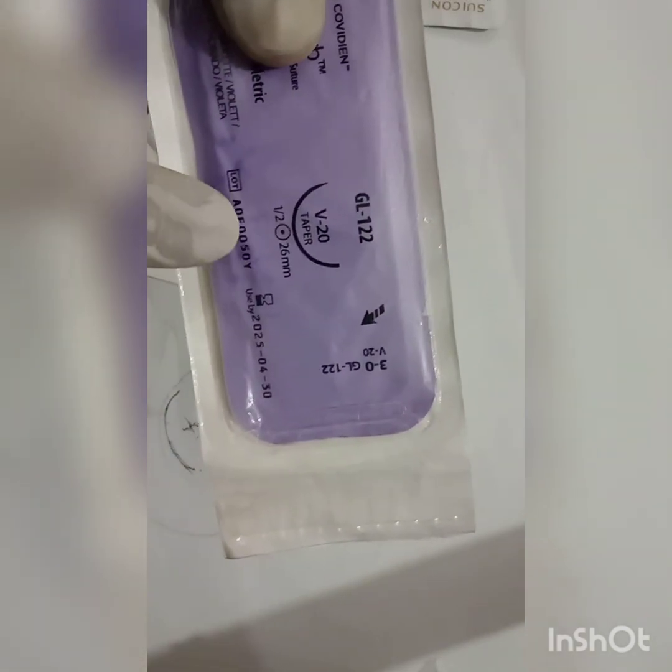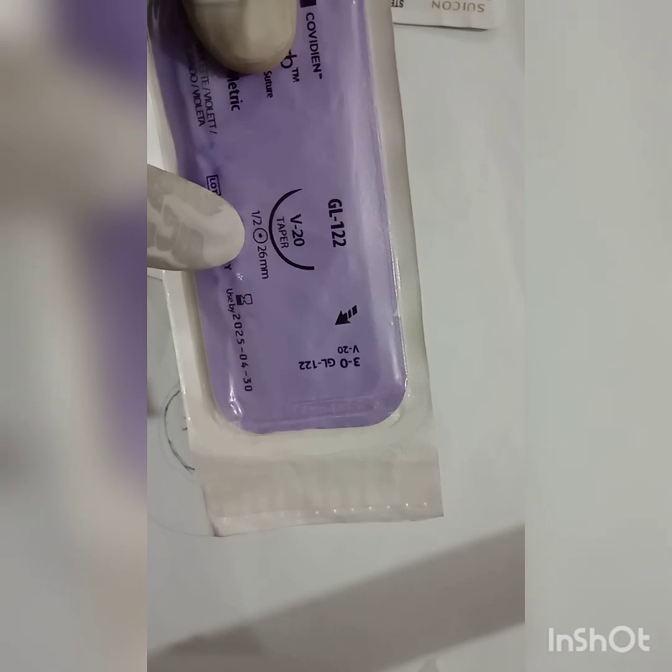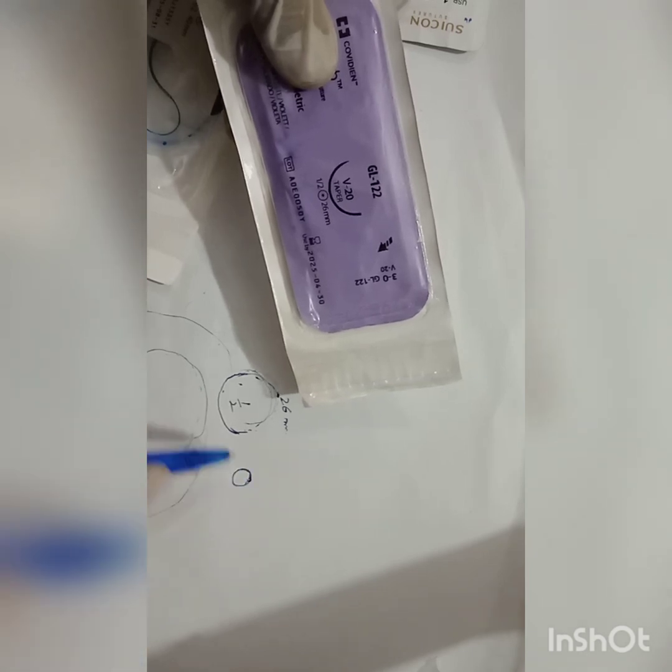Secondly, you see a dot, a circle dot is given here. That means the needle is round bodied and tapering. It is actually round. If you cut it in transverse section, you will see its body like this. So it will split the tissue, it will not cut the tissue. That's the important point. It is a round body or cutting.